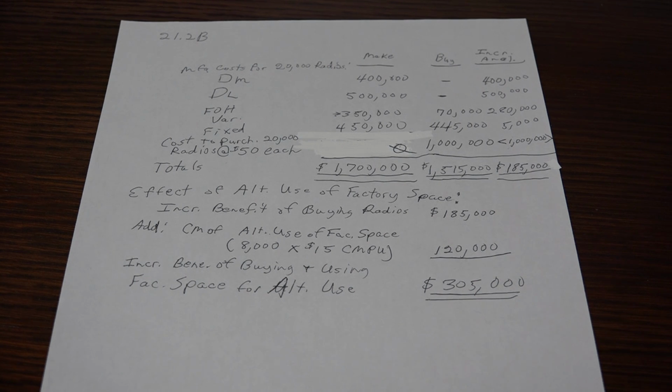All right, so if you will, do problems 21.1a and 21.2a in your book.